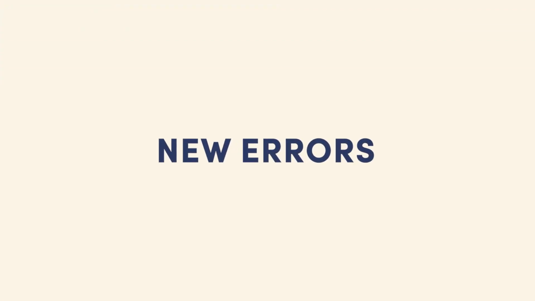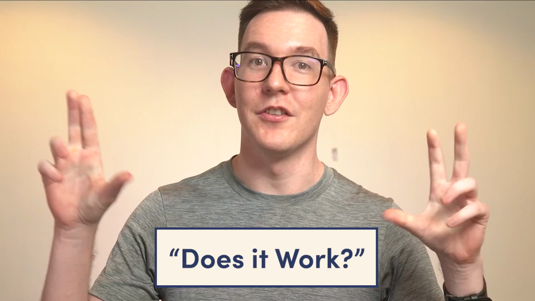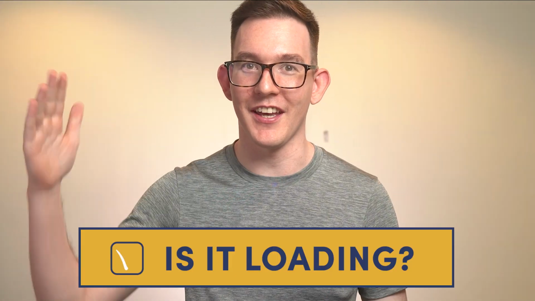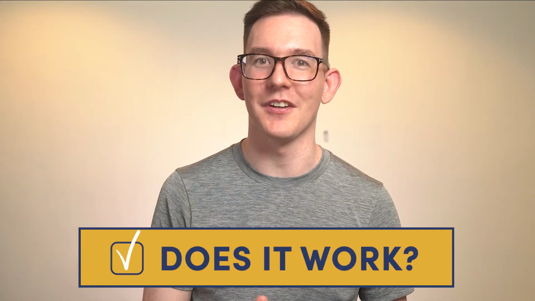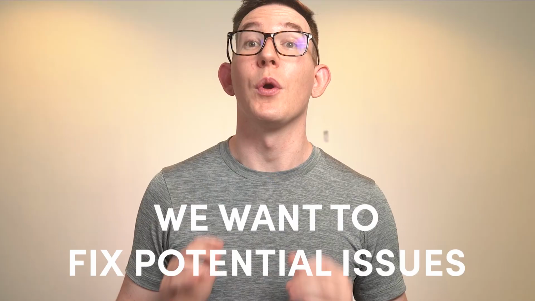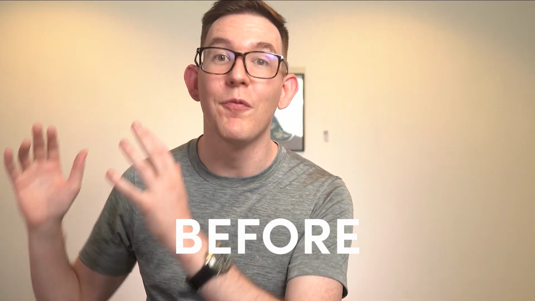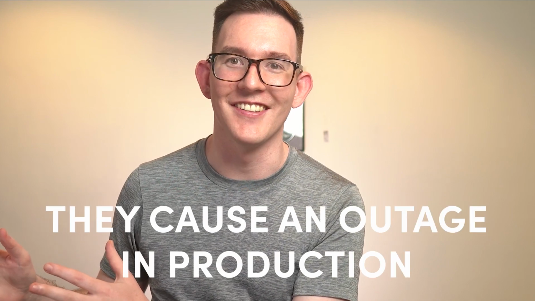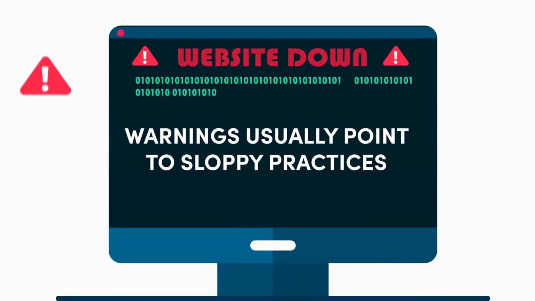The next thing to monitor is new errors. So I like to call this the does it work? So first we check if it loads, next we check if it works. Once we have uptime monitoring set up, we can set up error monitoring. We want to fix potential issues before they cause an outage in production. I like to treat warnings as errors too, because let's be real, warnings usually point to some really sloppy practices that lead to user issues later.